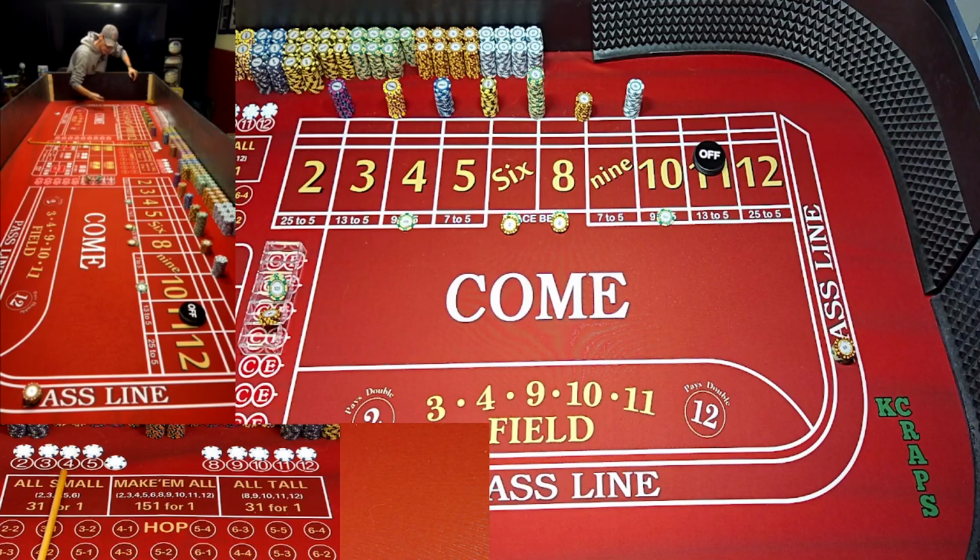So we'll just reset it, 3-5-1-5. The point is off. We are working this roll on a crapless craps table. Next toss.